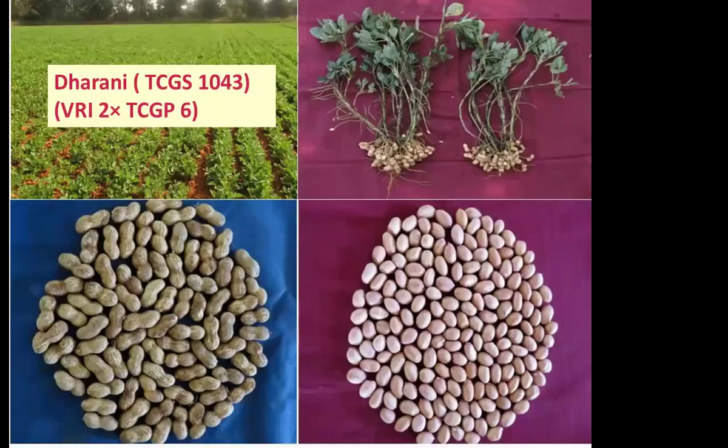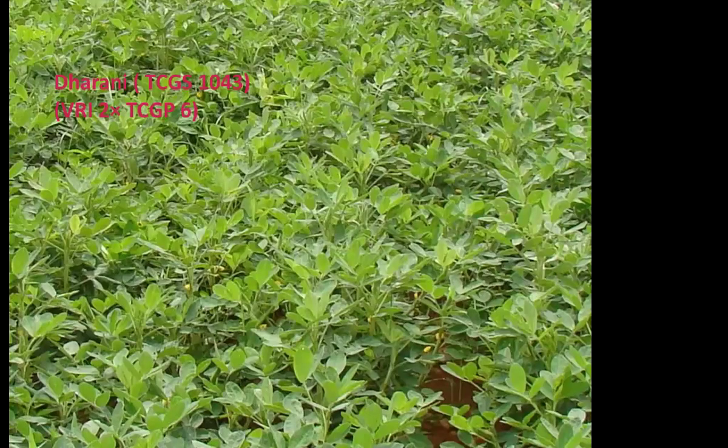This is Dharani, released as TCS 1043. This is derived from VRA2, TCGP6. This has very high shelling outturn, 80% also we can get in Rabi. Next slide, please. And see the crop, it makes the primaries at a little bit wider angle. Maybe it is a good light capturing mechanism, and they were avoiding mutual shading, all that. Next slide.